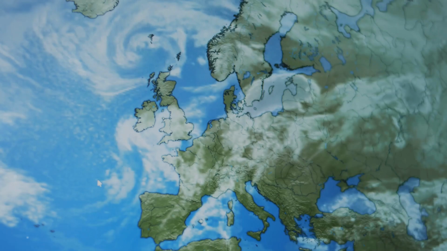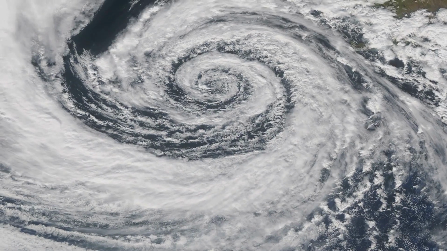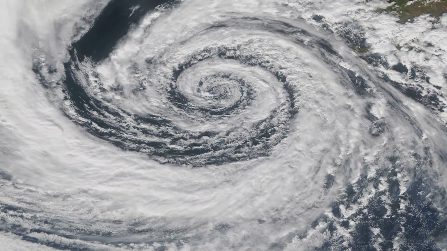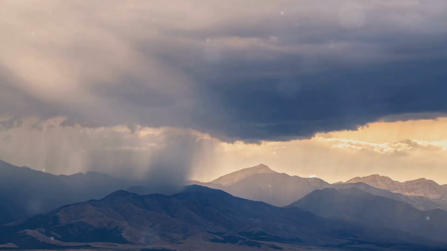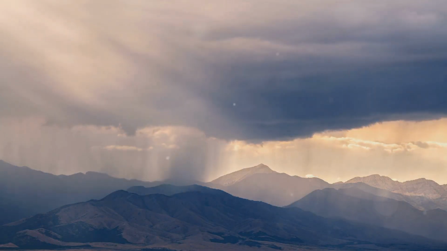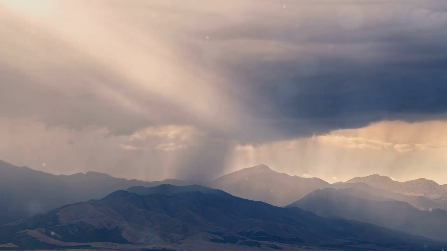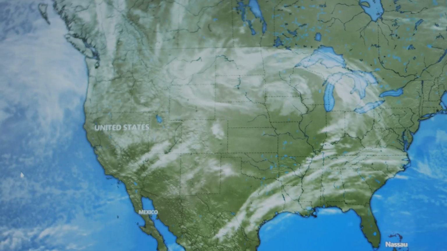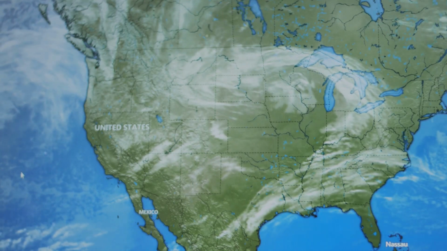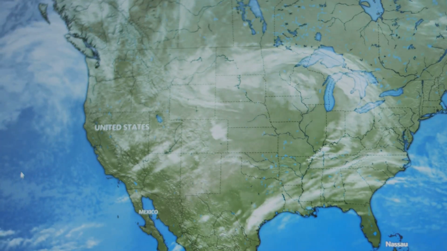Another factor is air pressure. Low-pressure areas are like giant vacuums, sucking air upwards. As the air rises, it cools, and water vapor condenses, leading to cloud formation and rainfall. The interplay of temperature, air pressure, and other atmospheric conditions determines how much rain a region receives.